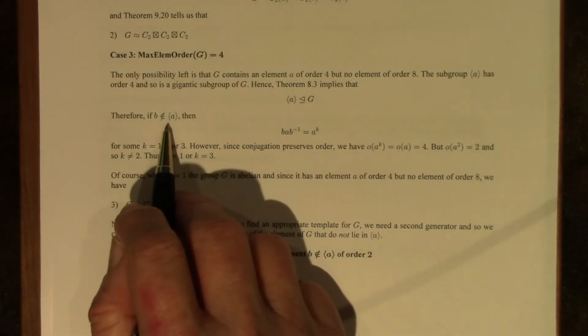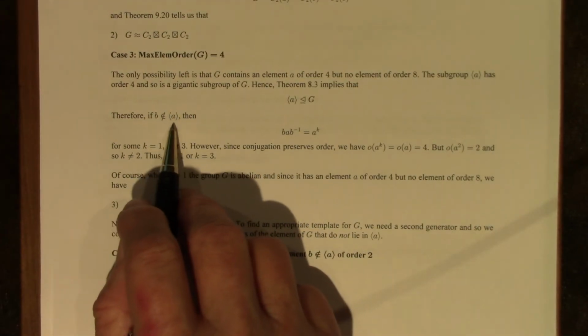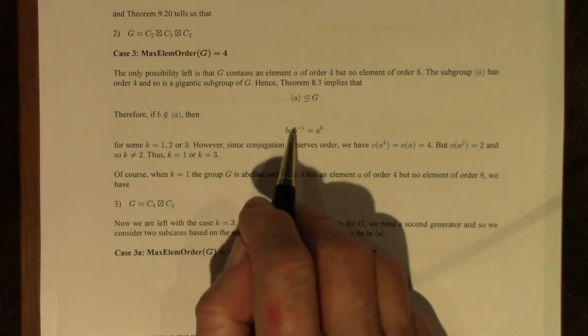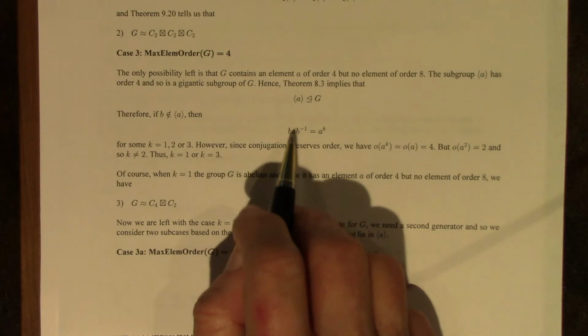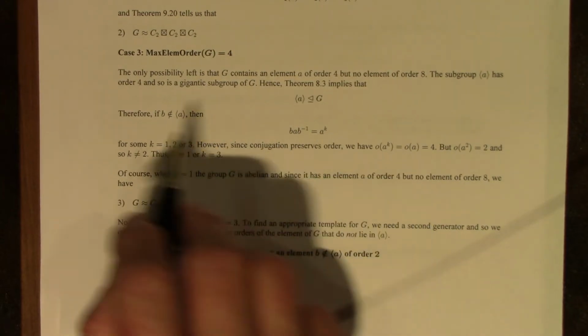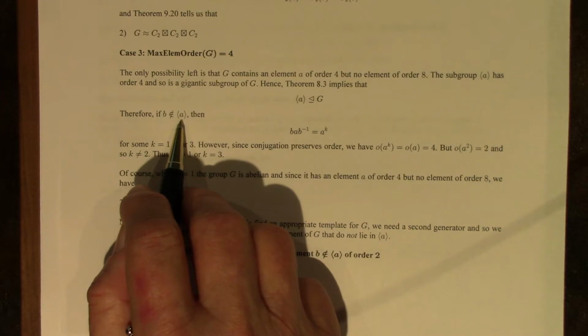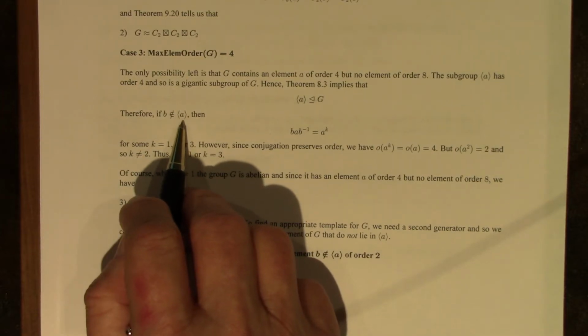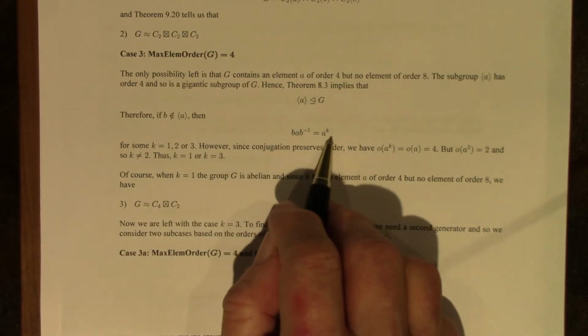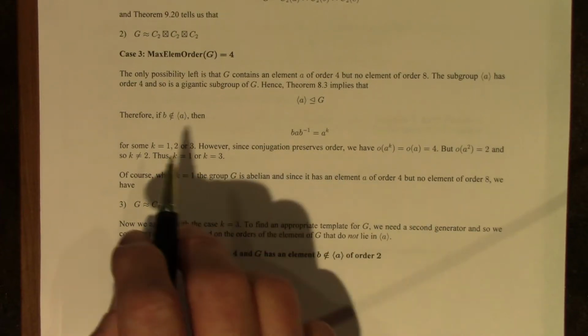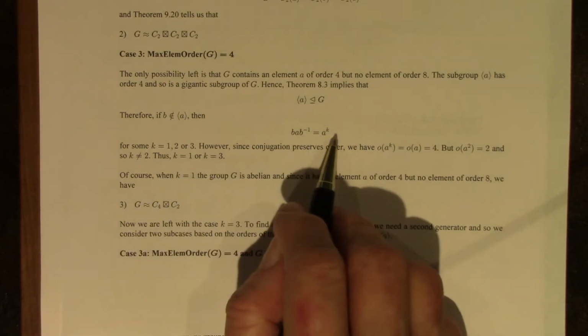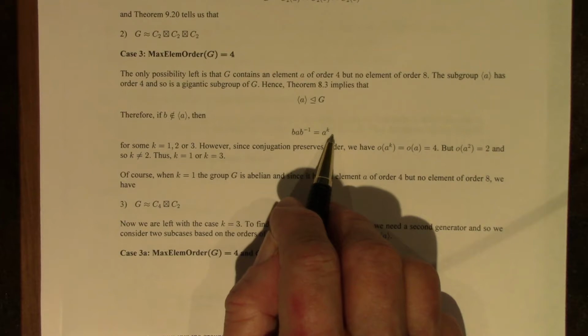In particular, if B is an element that is not in the subgroup, and we conjugate A by B, we must get another element in the normal cyclic subgroup generated by A, so it's got to be a power of A. And that power must be 1, 2, or 3, because A has order 4.